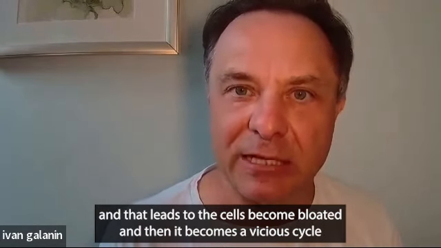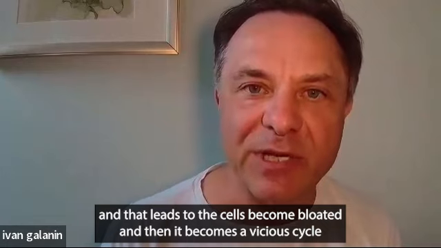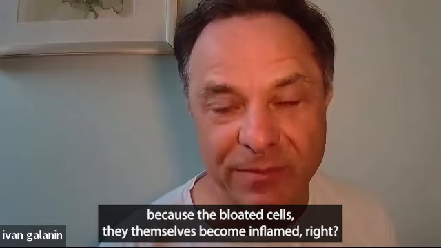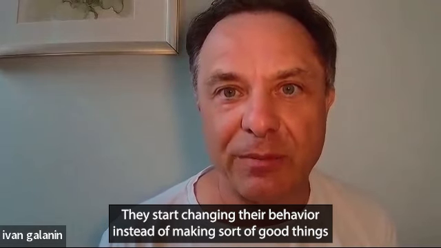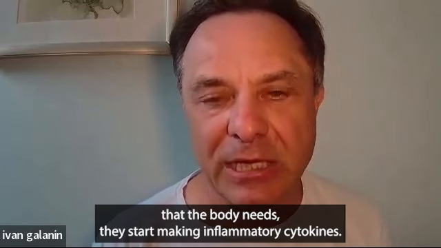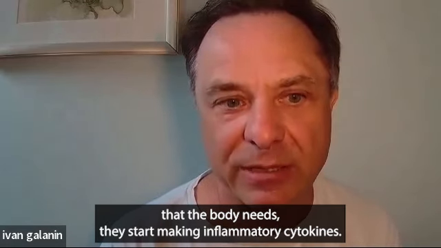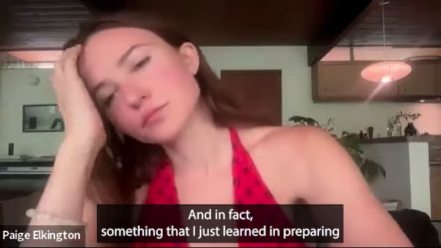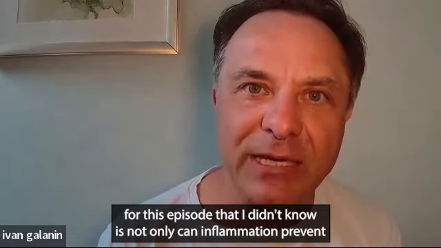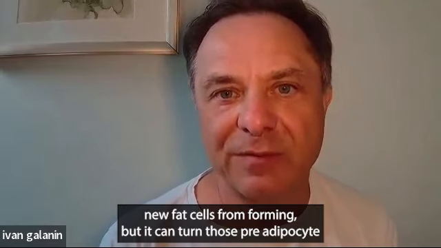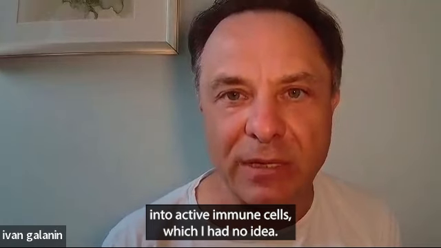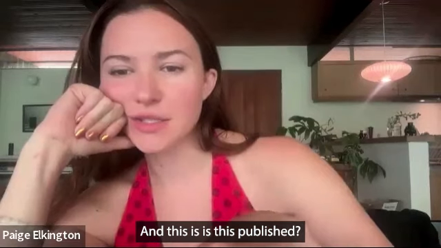And that leads to the cells becoming bloated. And then it becomes a vicious cycle because the bloated cells themselves become inflamed, right? They start changing their behavior. Instead of making sort of good things that the body needs, they start making inflammatory cytokines. And in fact, something that I just learned in preparing for this episode that I didn't know is not only can inflammation prevent new fat cells from forming, but it can turn those pre-adipocytes into active immune cells, which I had no idea.